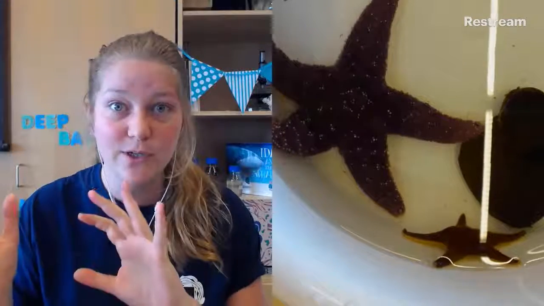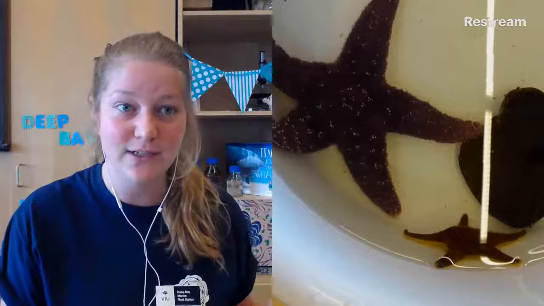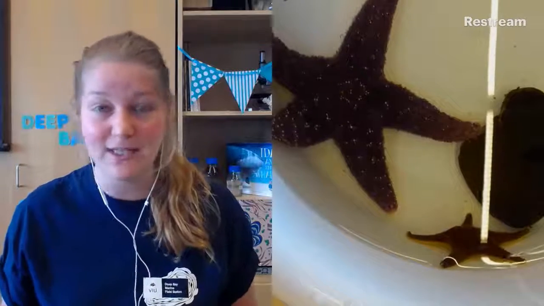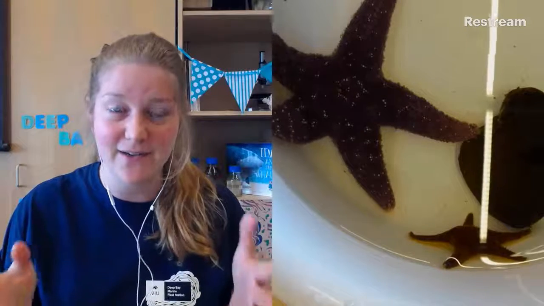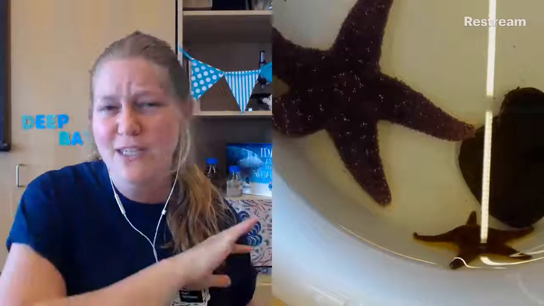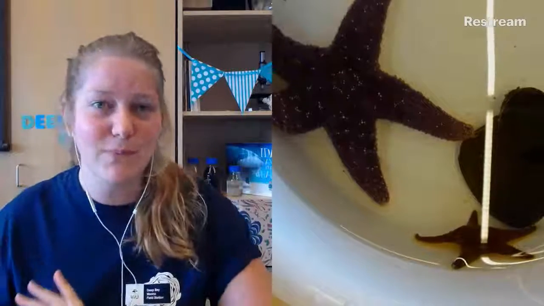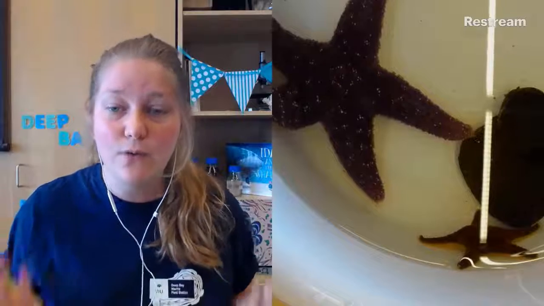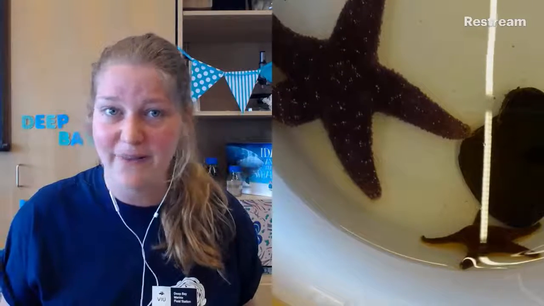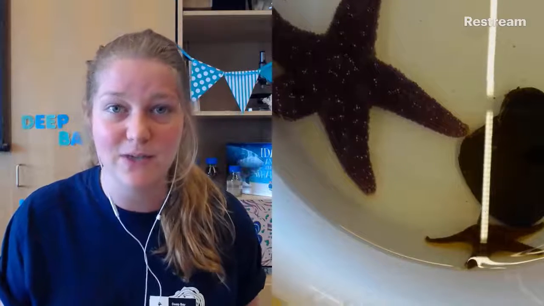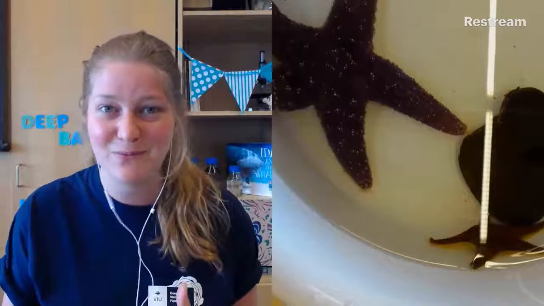And so if we were to not have those ochre stars, if they started to die off and we didn't have even just a couple in an area, then we would have huge population shifts. So maybe we would have an overgrowth of mussels, and it would just be a mussel bed. And other species would not be able to grow and live there. So that's why they're really important.